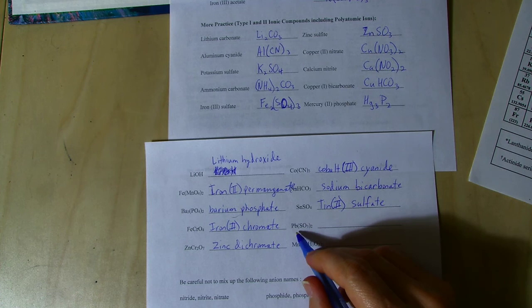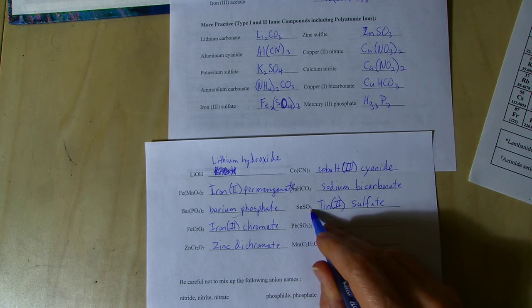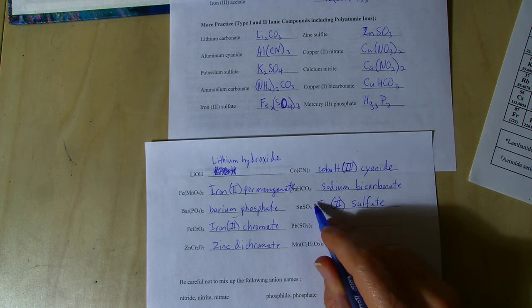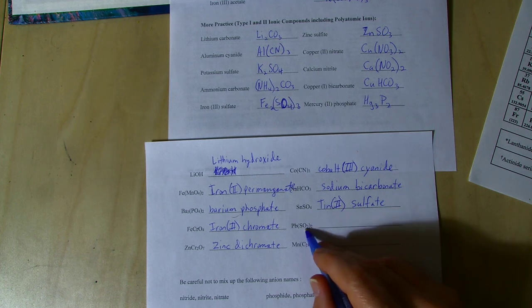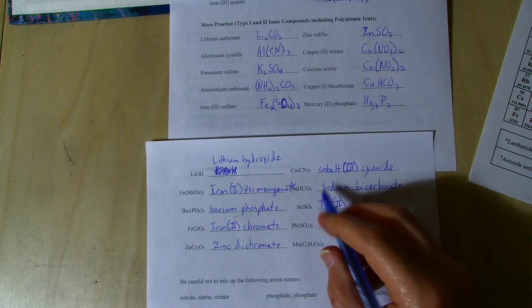And then lead, sulfate has a -2 charge. Oh, sorry, that's sulfite because it has 3 instead of 4. Notice with 4 you have more, so it's sulfate. You have 1 less, so that's sulfite. So sulfite, I have 2 of them, each -2. So that's a -4, so that's a positive 4 on the lead.